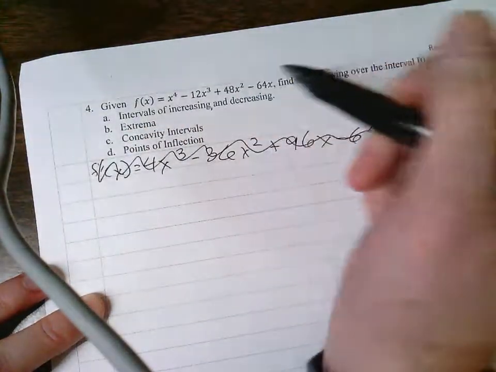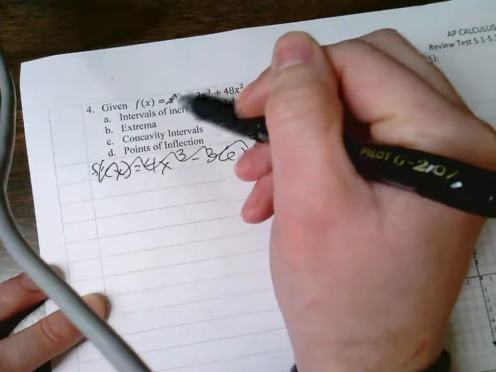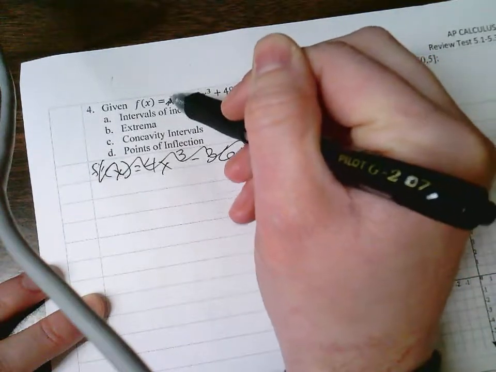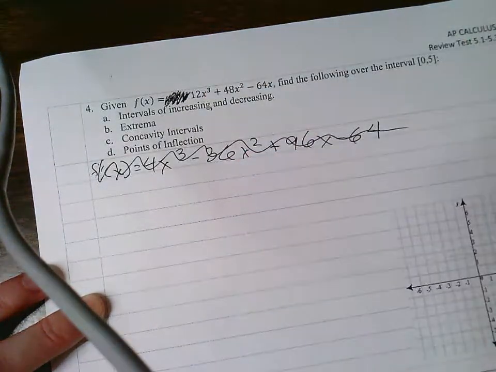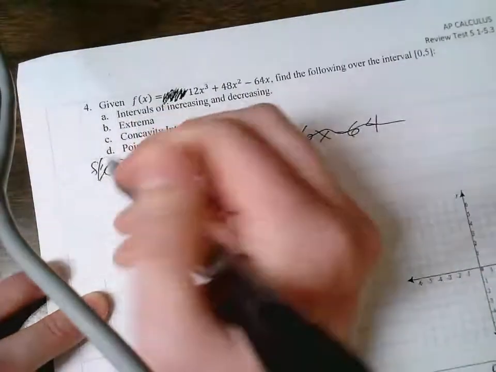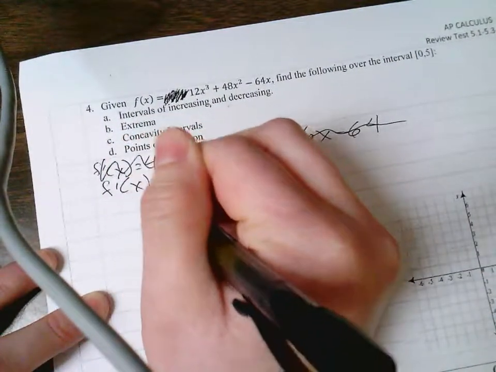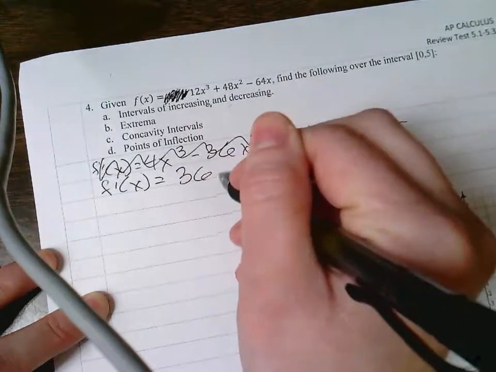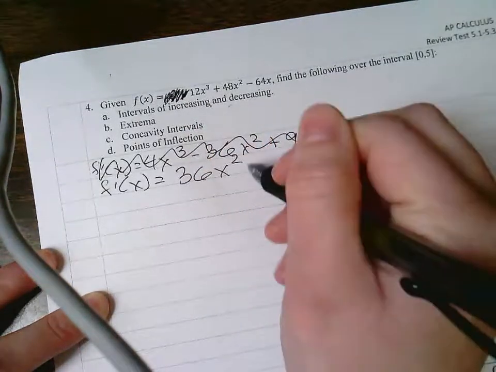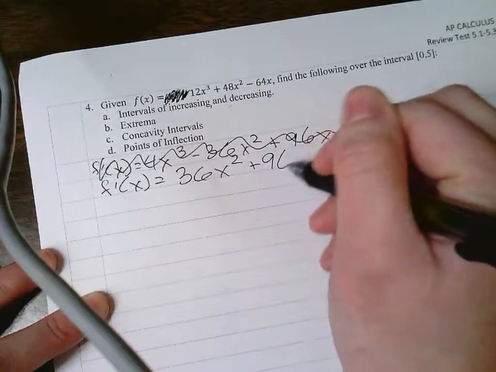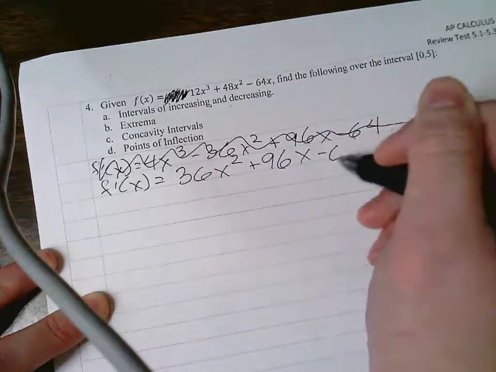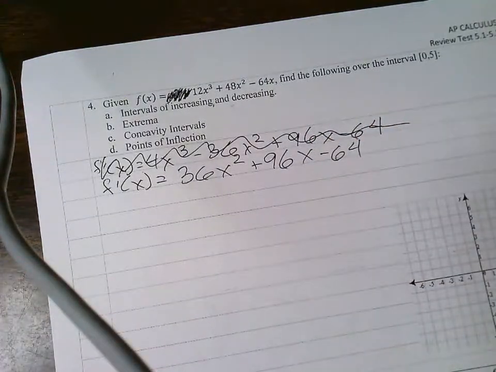So we'll just act like this is not here. Okay, so we'll just make it a cubic. So f prime of x is 36x squared plus 96x minus 64. So all of them should have 8 in common, or even 30, yeah. So 36 divided by 8 is 4, never mind.